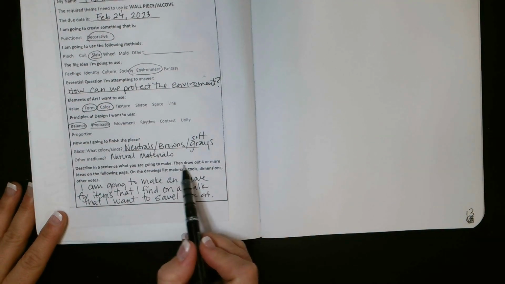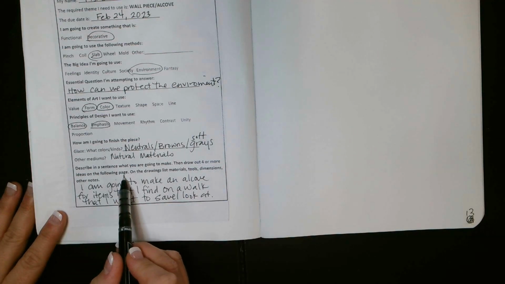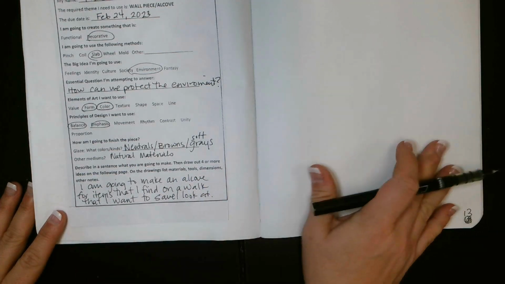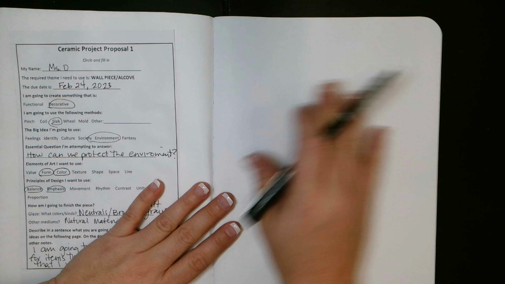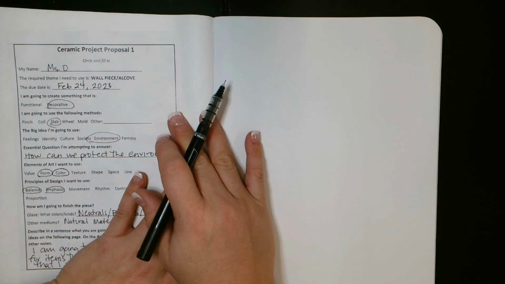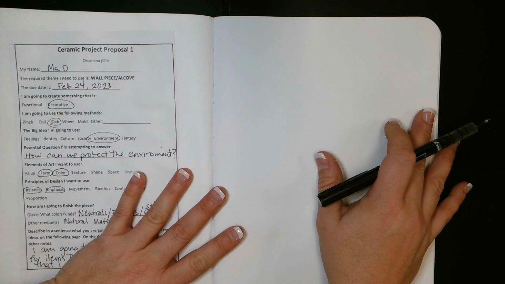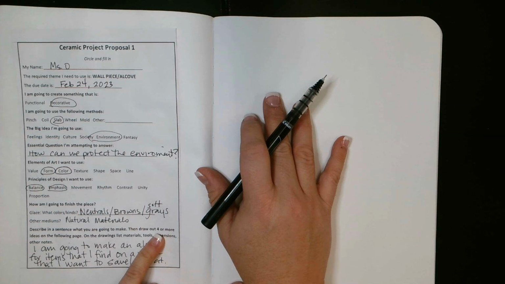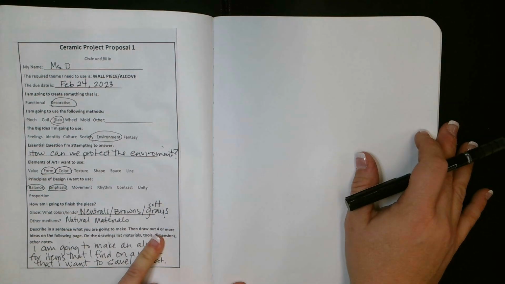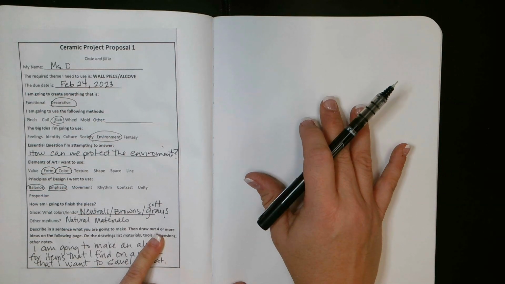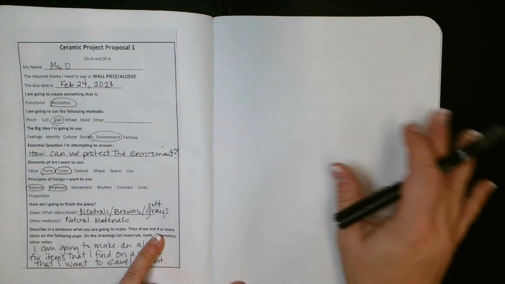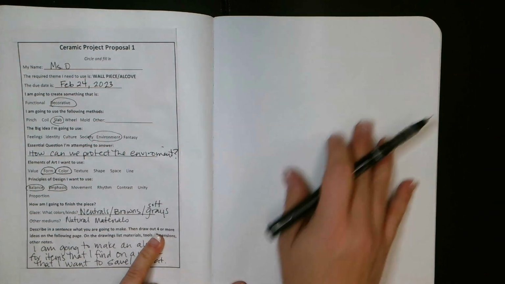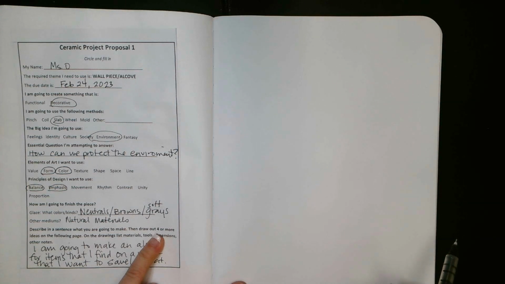Then it says, then draw out 4 or more ideas on the following page. On the drawings, list materials, tools, dimensions, and other notes. So that's what I'm going to do right here. So I'm going to start drawing and putting down my ideas, and I need to make 4 or more. So that means I either make 4 drawings of one thing that I know I want to make, or I make one drawing of 4 different things and I haven't quite decided what I want to make yet, and then after I dry them out I'll find one that I really like.